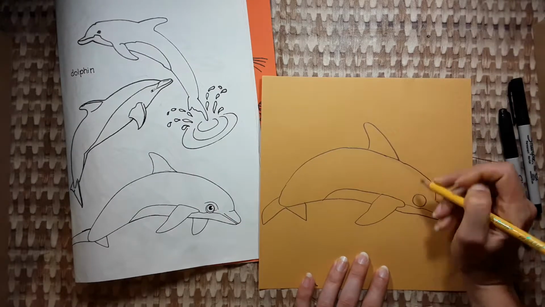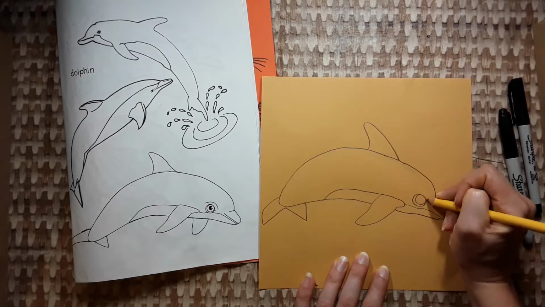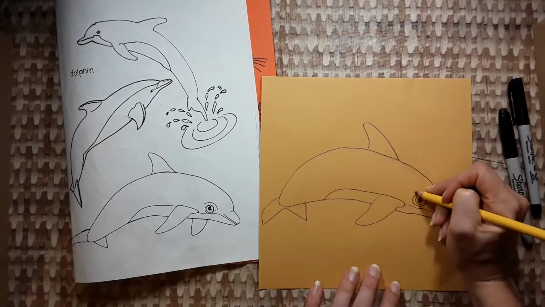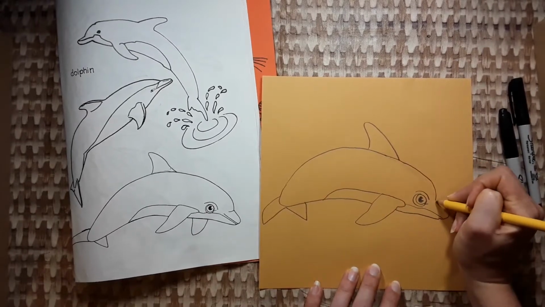I want you to carefully observe everything that you see and try to draw even the smallest details. Let's look at the eye. There's another circle inside, and there's a black shape for the pupil inside of that. And there are also some lines around the eye.